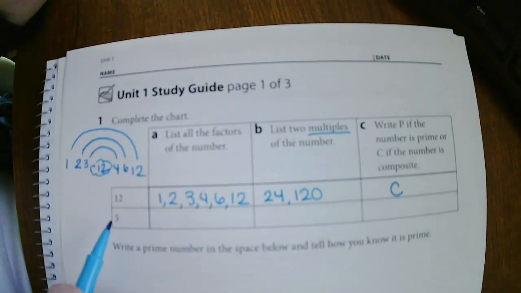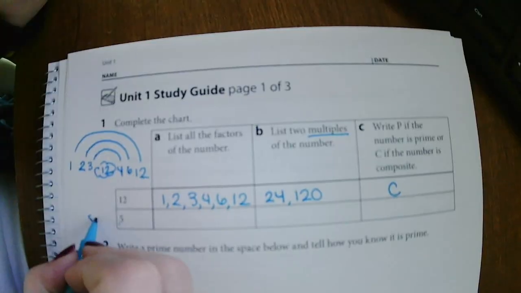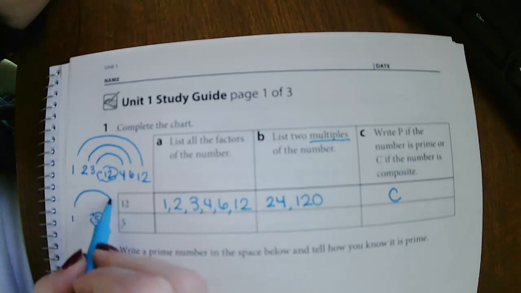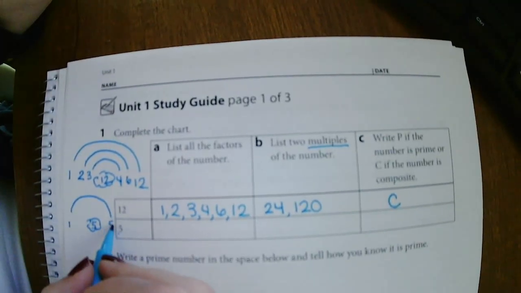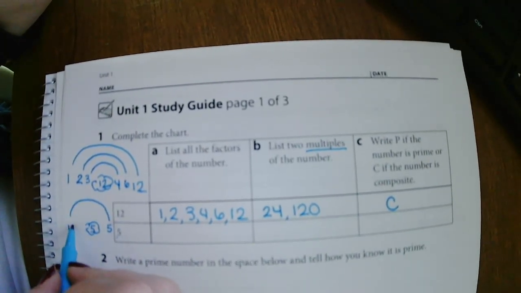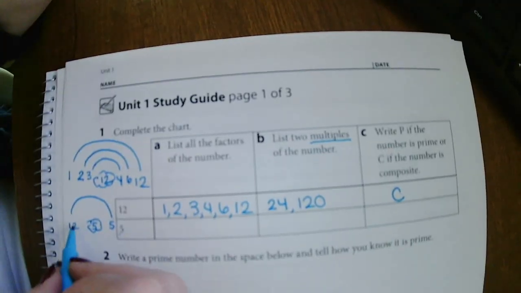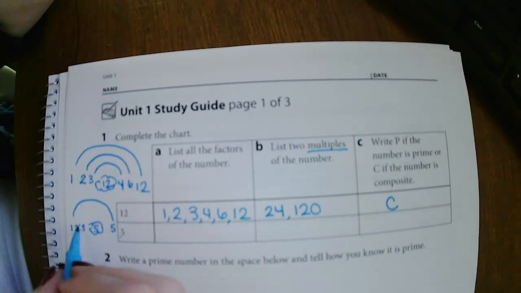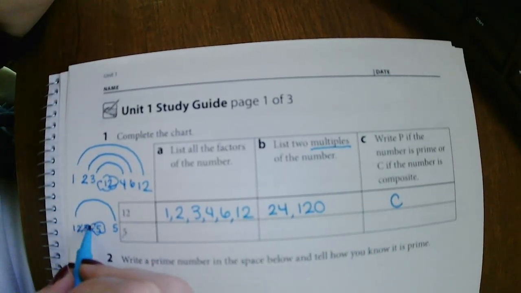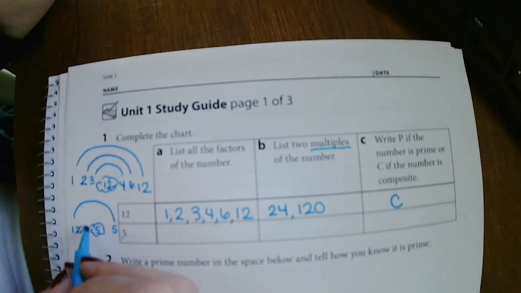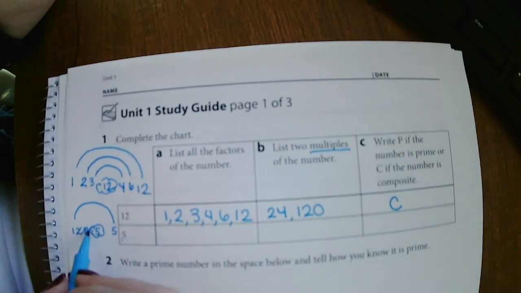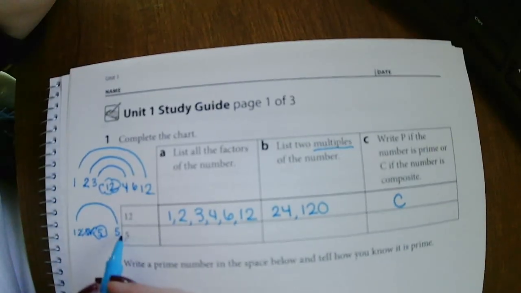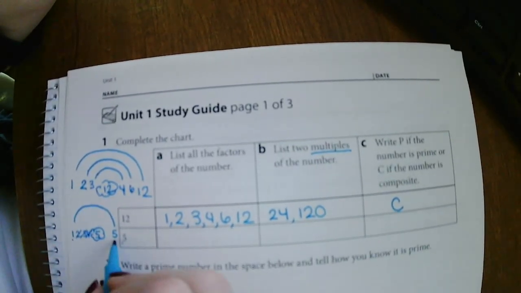So let's look at number 5. We're going to put our 5 here. Start with 1. 1 times what is 5? 5. We would try 2. Oh, not an even number, that won't work. Try 3. 3, 6, oh, we already passed it. 3 doesn't work. 4, 4, 8, no, that doesn't work. Now between 4 and 5, we don't have any more numbers, so we stop. We only have one factor pair, so our factors are 1 and 5.